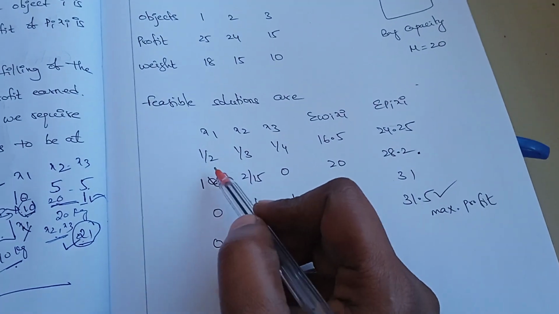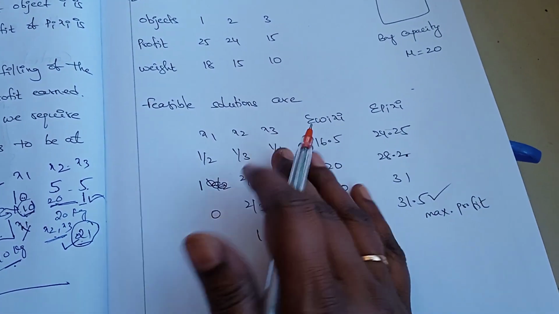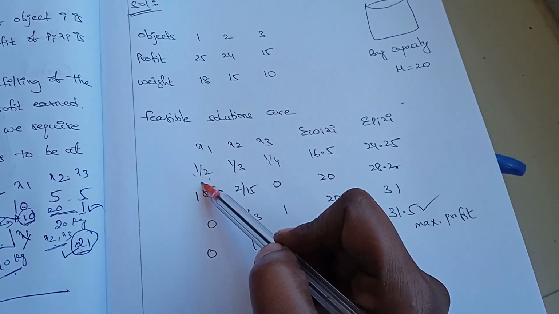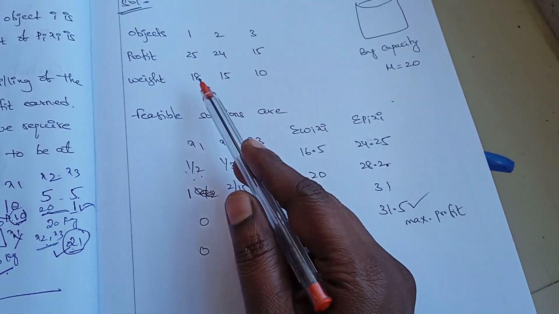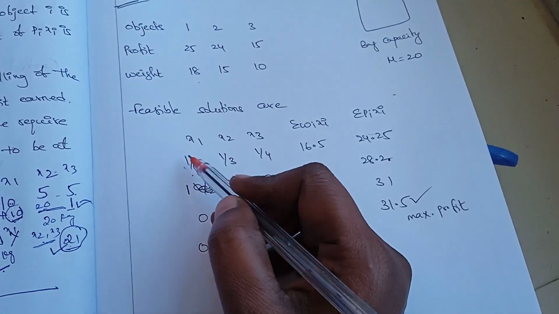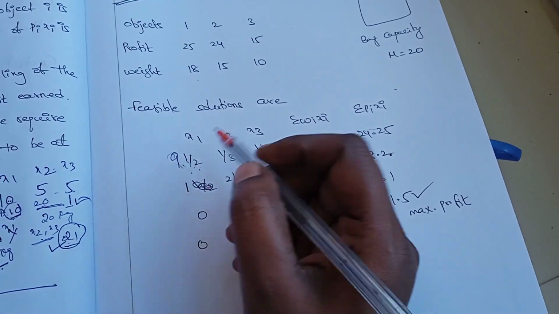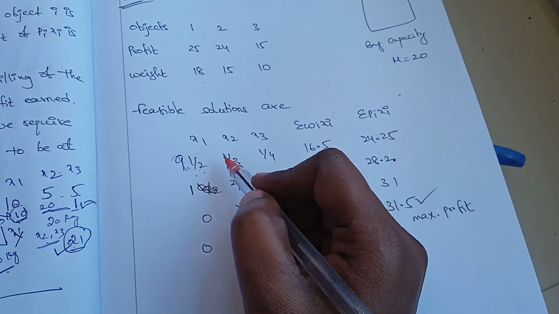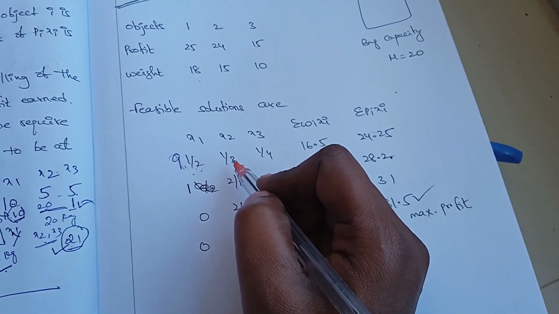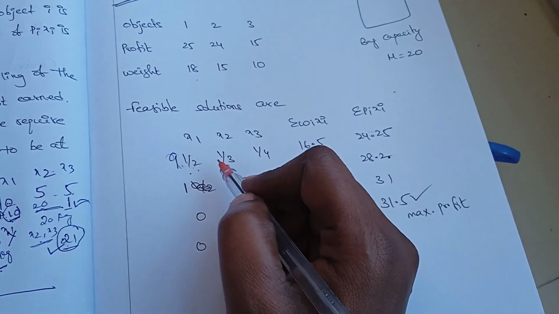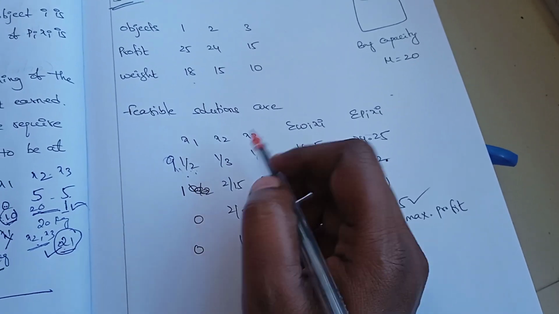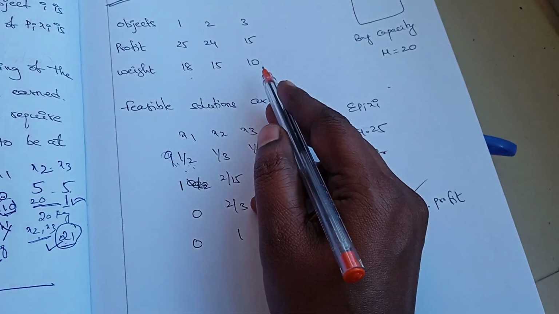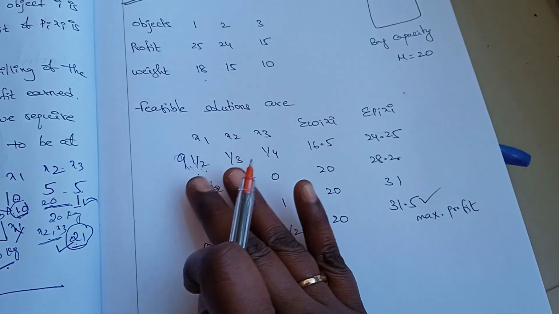Now let's look. As it is a fractional knapsack problem, I'll take half of the first object. What is the weight of the first object? 18. So I'll take only half, that means 9. With 9 taken, from 20 minus 9, still 11 kgs can be placed. So I'll take 1 by 3 of the second, that means 5 kgs. So 9 plus 5 is 14. Still how much is left? 5 kgs are left. So I can still take some part of the third object.